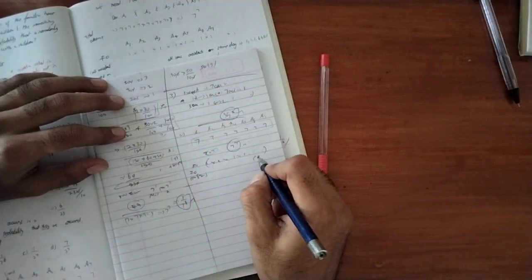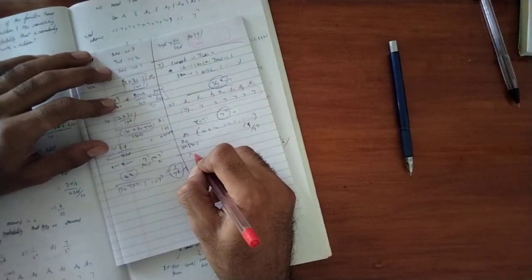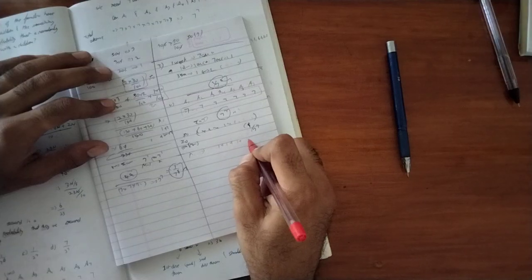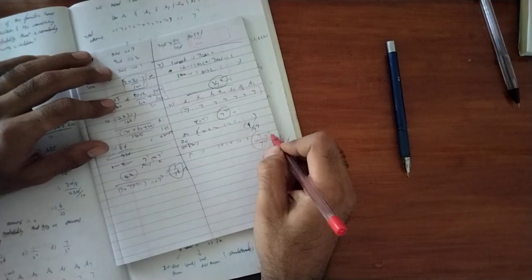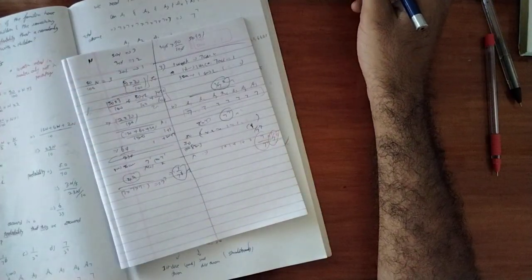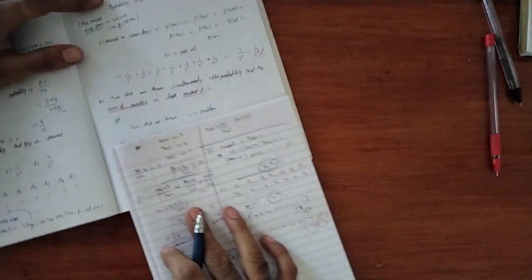So 1 per 7 power 7. So it means Monday, Tuesday, Wednesday, each and every day we just add. So 1 plus 1 plus 1 plus everything will be added, which comes to 7. So 7 over 7 power 7, so 1 by 7 power 6. Okay, I think I got the point. So this is a beautiful question. So you can go for the next question.